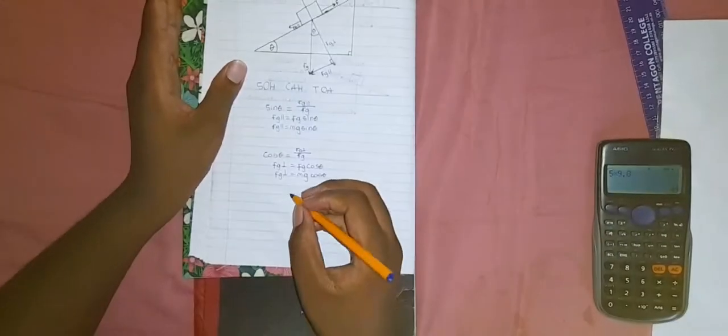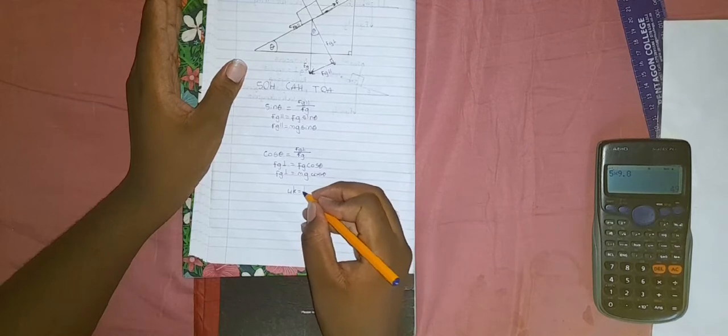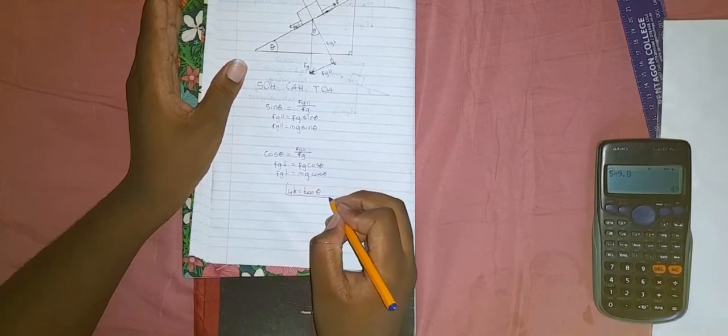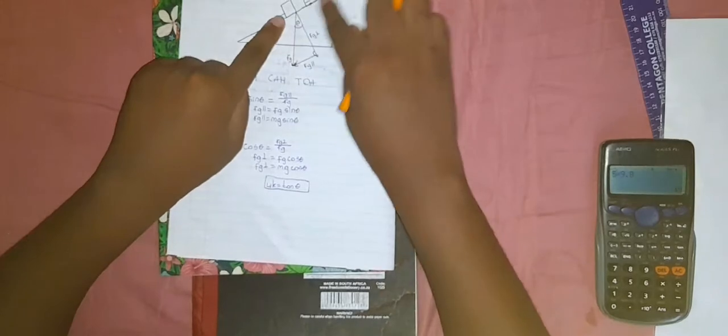One way to calculate the coefficient of kinetic friction or the coefficient of static friction is to say that the coefficient is tan theta. But where did this tan theta come from? Let's look at the forces along the slope only.